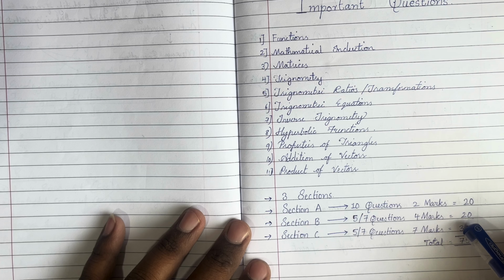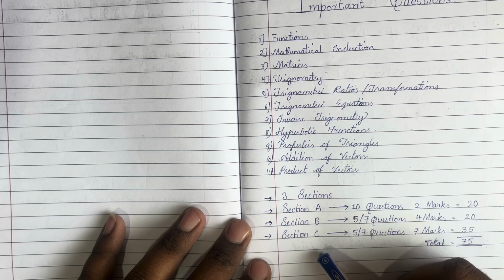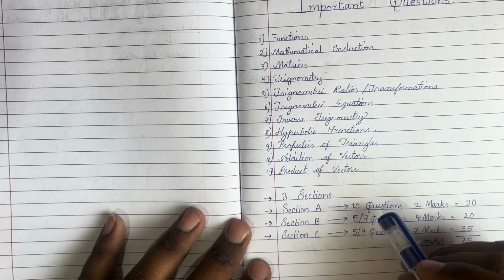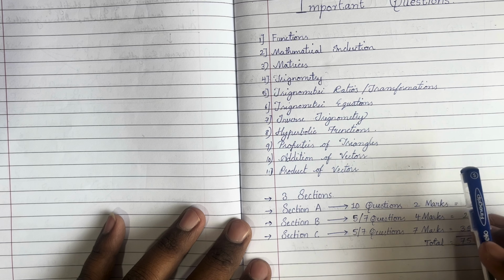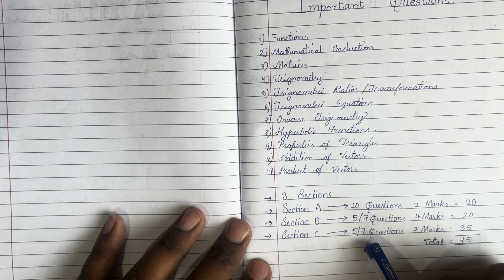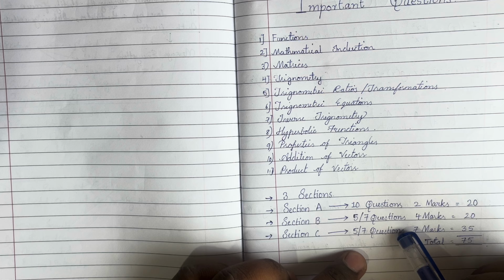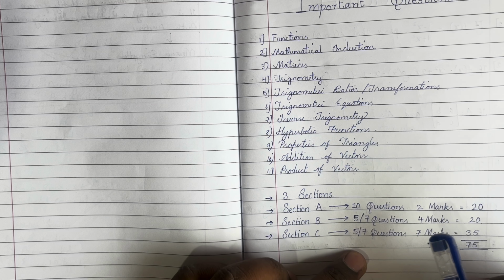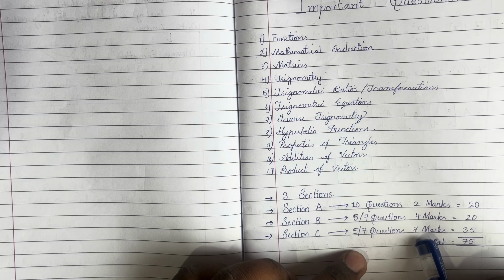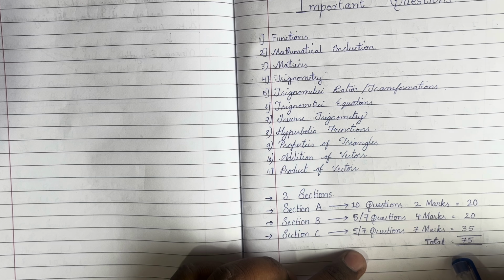Then again you will get 20 marks. And section C is the most important section, where you can get a high amount of marks, which is the 7 marks or long answer format question. Here they will give you 7 questions where you have to attempt 5, and each question carries 7 marks, and when you multiply everything you will get 75 marks.